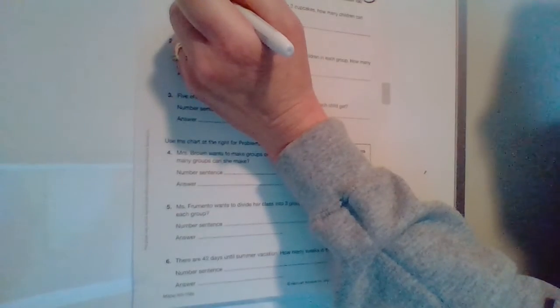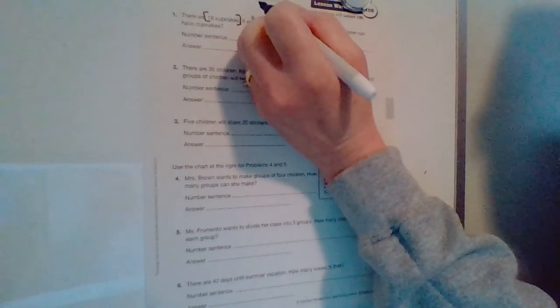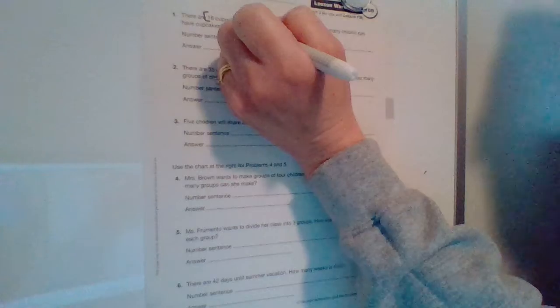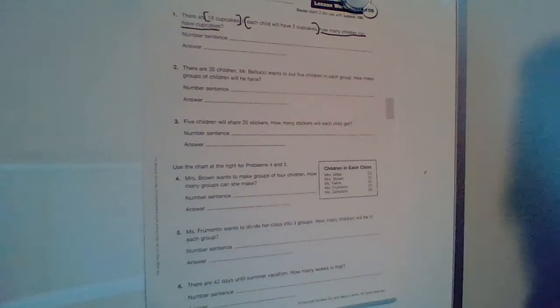But we do know something. So remember how we did brackets yesterday and then we underlined a question? We're going to do the same thing today. So we know that there are 18 cupcakes, so we're going to put a bracket around that information. And we also know that each child will have 2 cupcakes. We know that information. And now we're going to draw a line underneath the question. How many children can have cupcakes? That's what we're trying to find out.